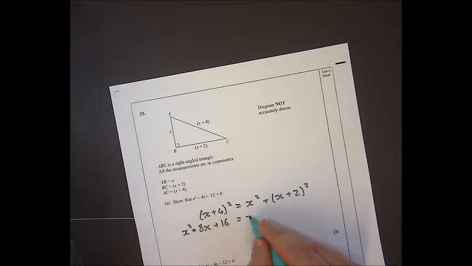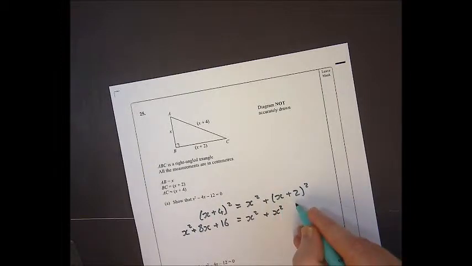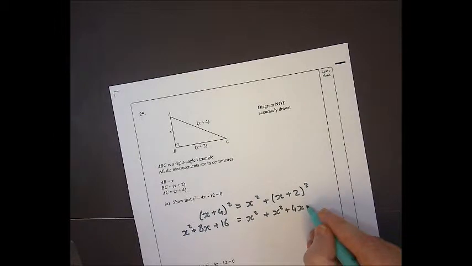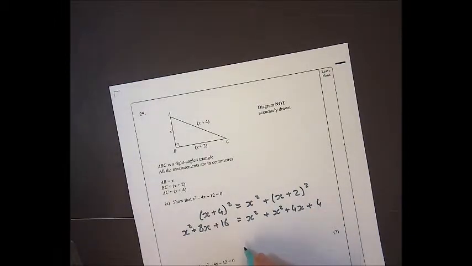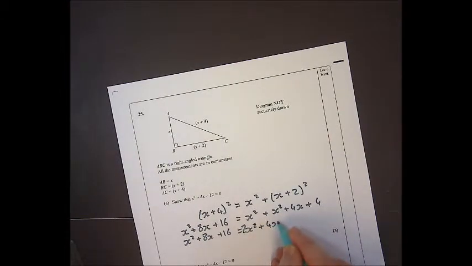This side, copy the x squared down from here. Multiply out this bracket using FOIL. x squared plus 2x plus 2x, that's plus 4x. And plus 2 times 2 is 4. This is a bit of a mess at the moment. x squared plus 8x plus 16 equals x squared, x squared plus x squared is 2x squared plus 4x plus 4.